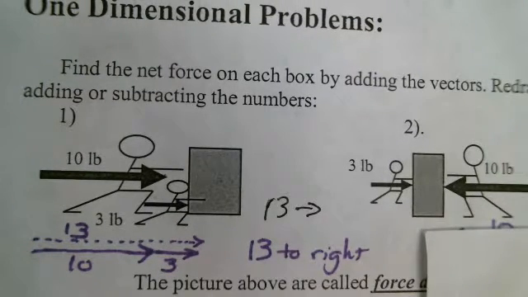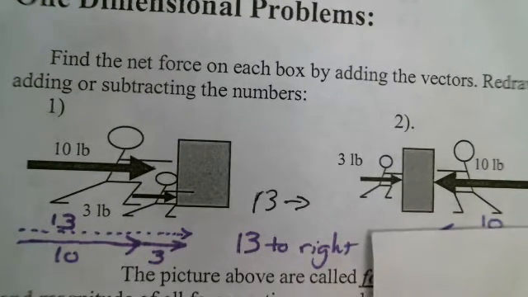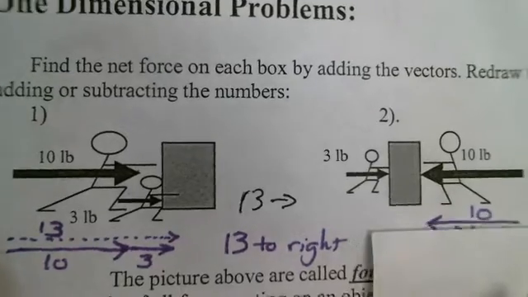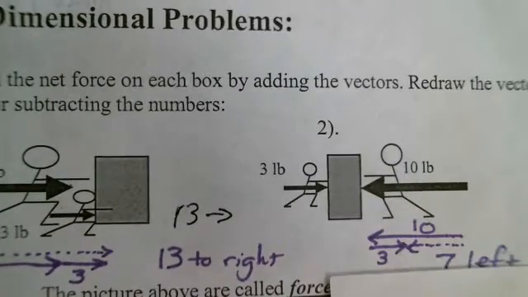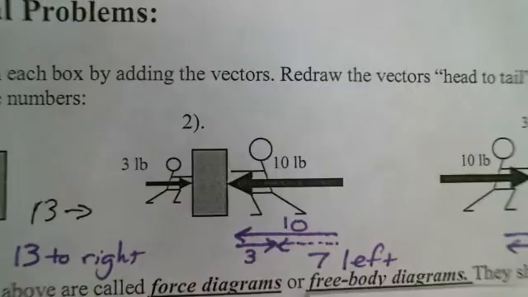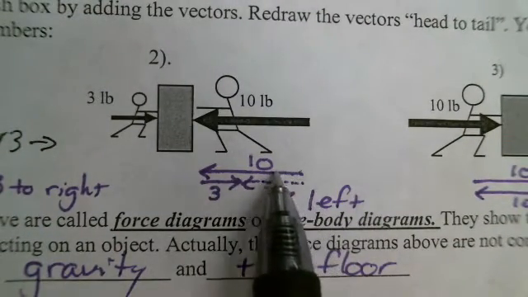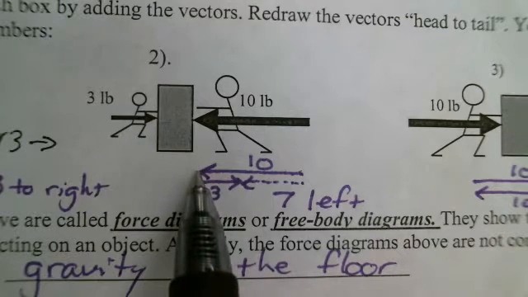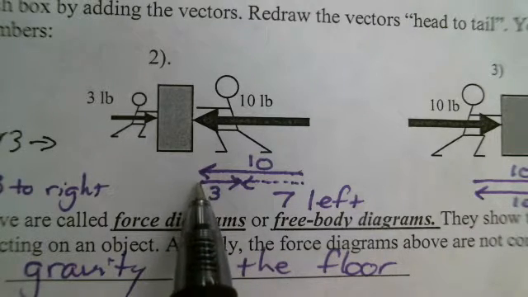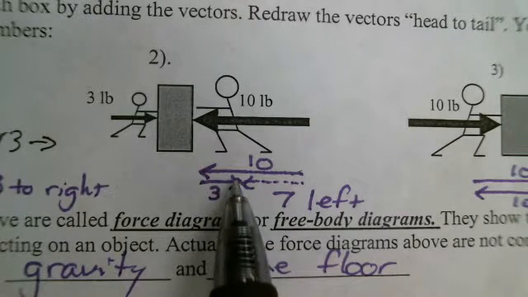Question number 2. We have the 3-pound force pushing to the right and the 10-pound force pushing to the left. So when we redraw this head to tail, I draw the big force, and then where the big force ends, the tip or the head of that, I start the tail of the other force, and that one is going to the right, so I backtrack.